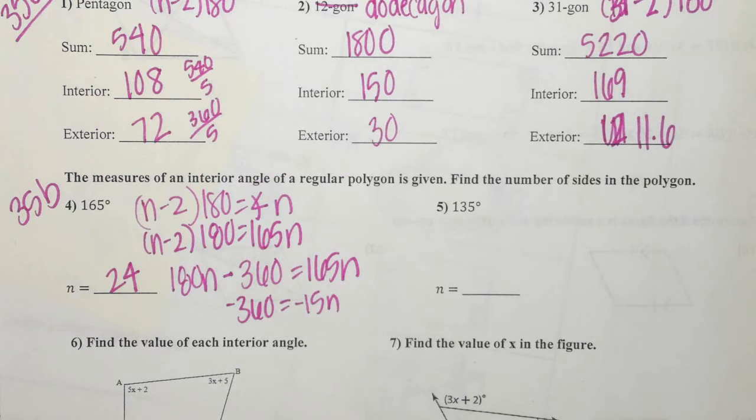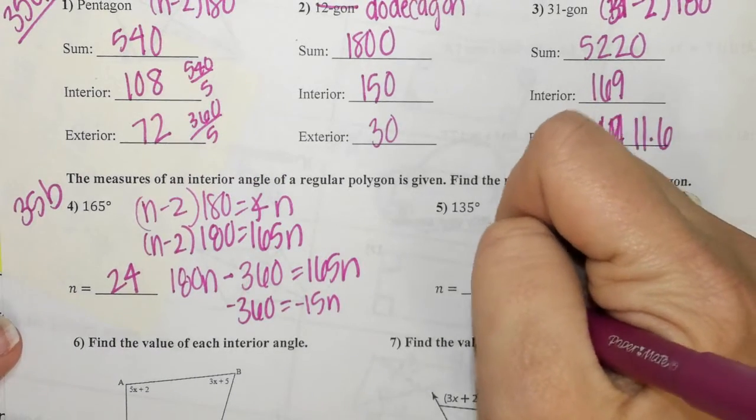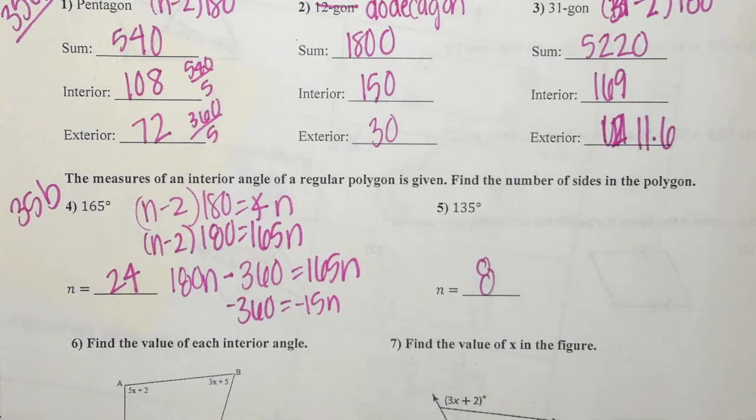Who knows the answer to number 5? Caitlin, tell me what you got. 8. Do we agree or disagree? Agree. Fantastic. If you got it right, put a check. If you got it wrong, correct it.